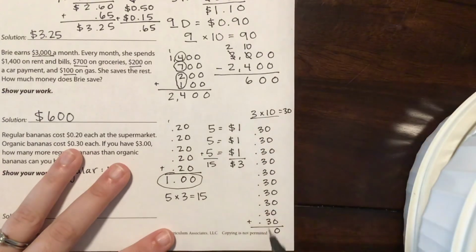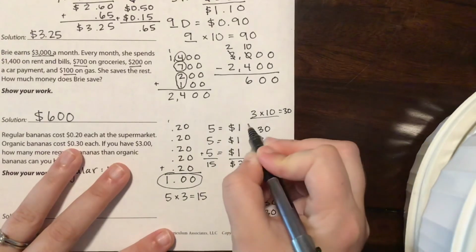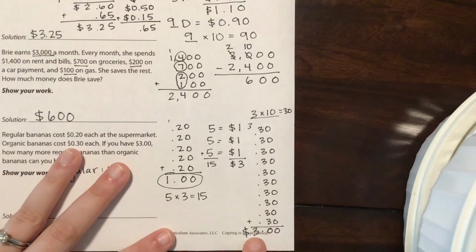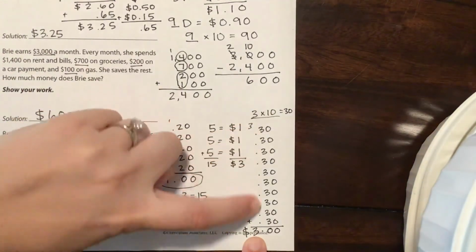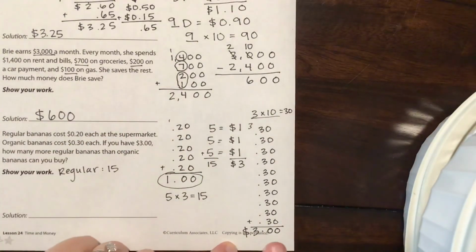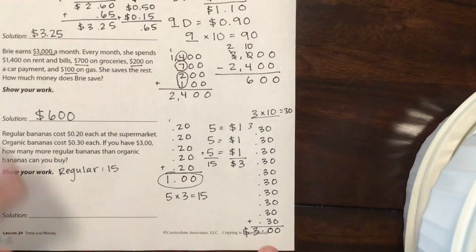So if the total of all of these are 30, then the 3 would be carried to the dollar place, and we've got our $3. So we were able to purchase 10 organic bananas with our $3.